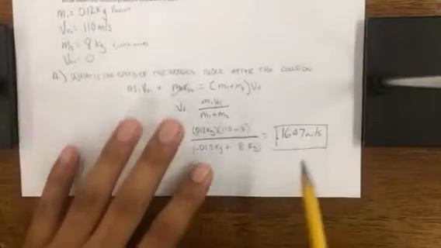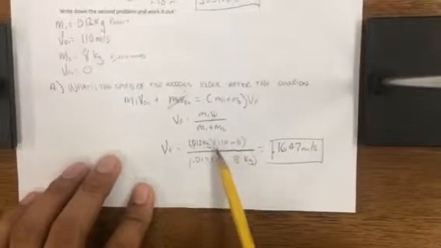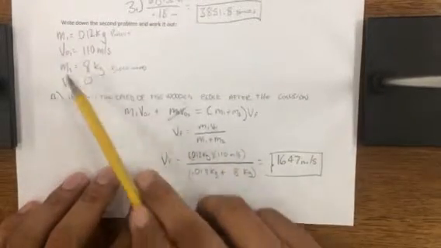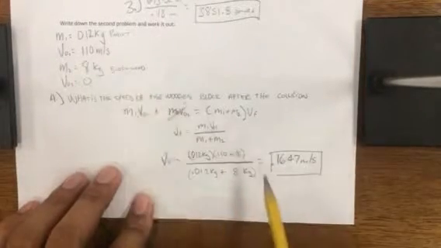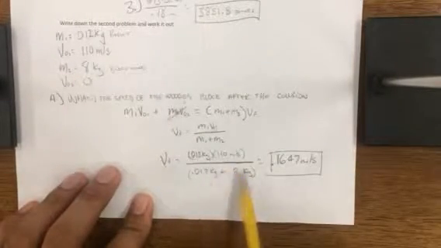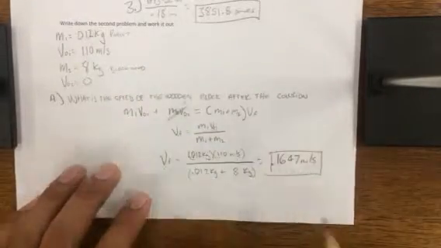Okay? And we have the velocity final is 0.1647 meters per second, substituting the values for the bullet mass, the initial velocity, and both masses. Okay?